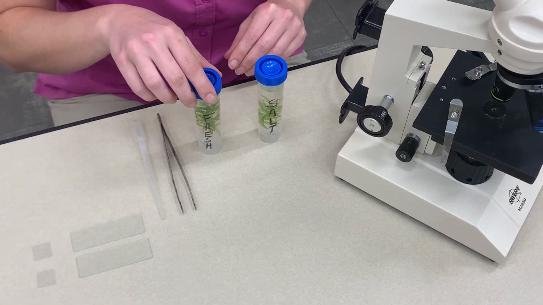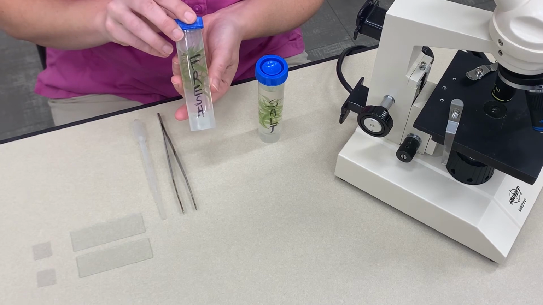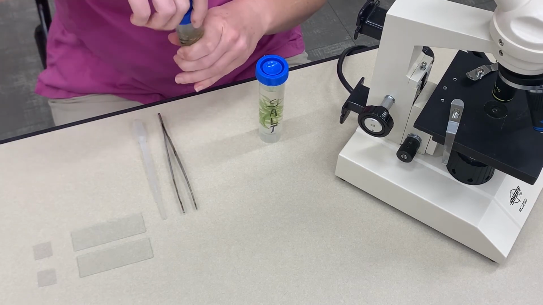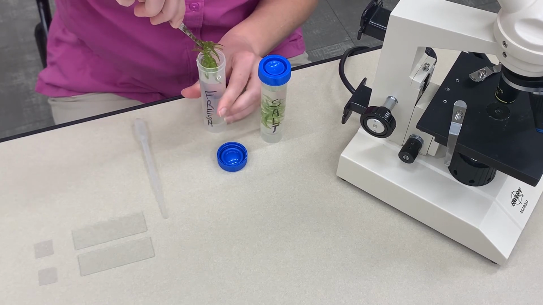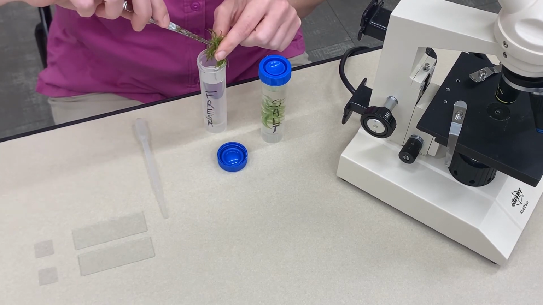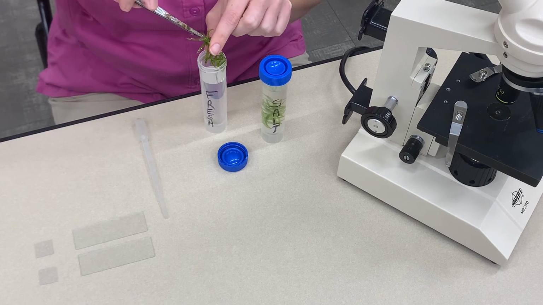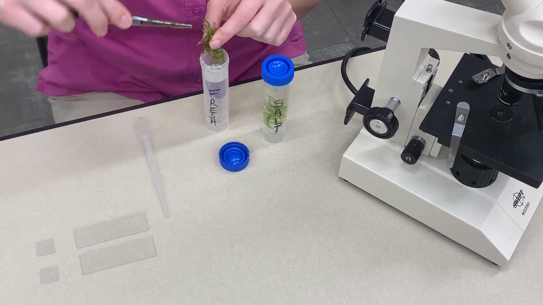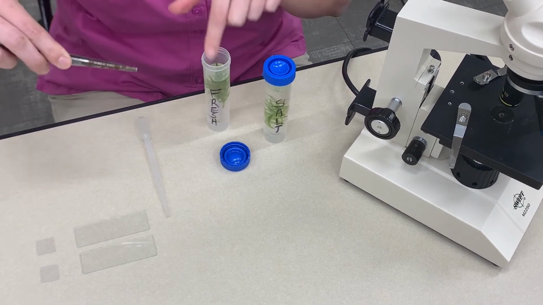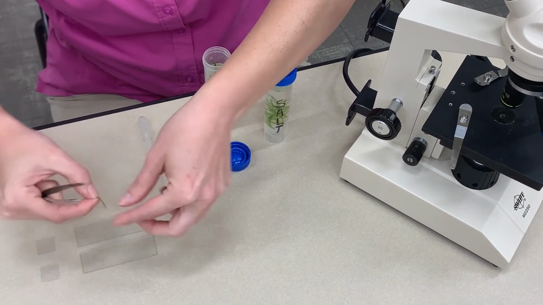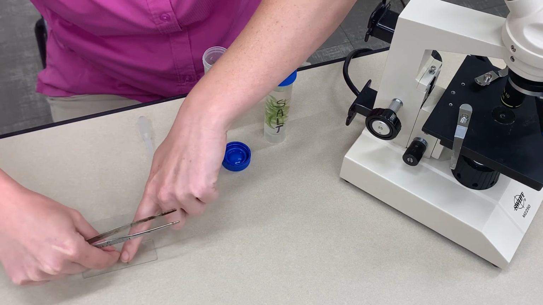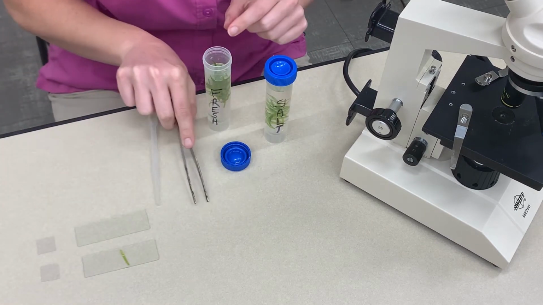To create our slides, first take your freshwater tube and use your forceps to remove your Elodea. You will use them to remove one leaf. The rest of the plant can stay in the tube. We'll place that leaf on a slide.